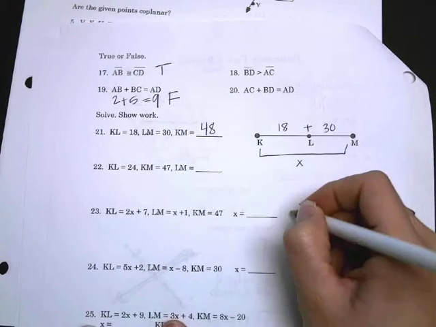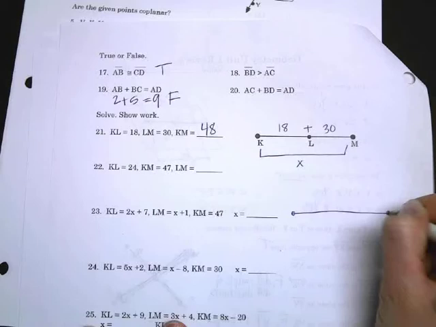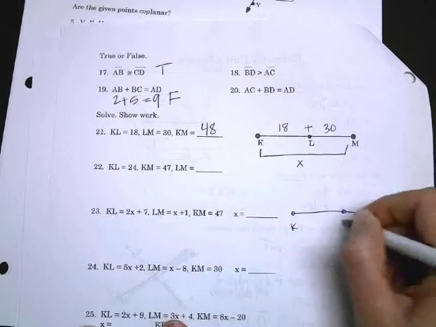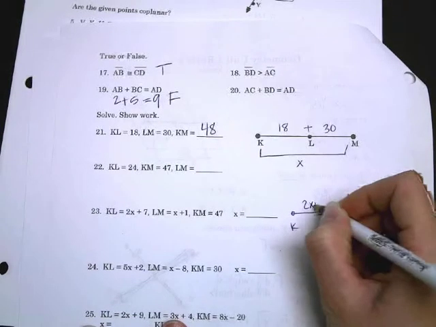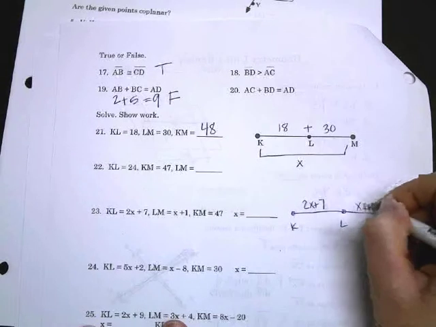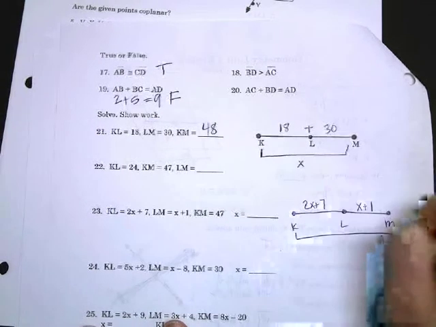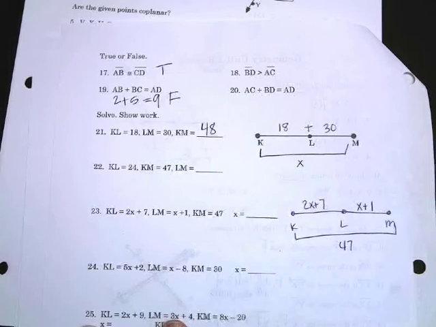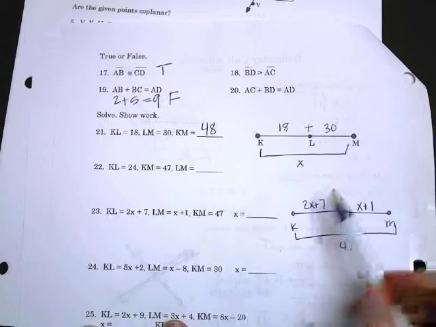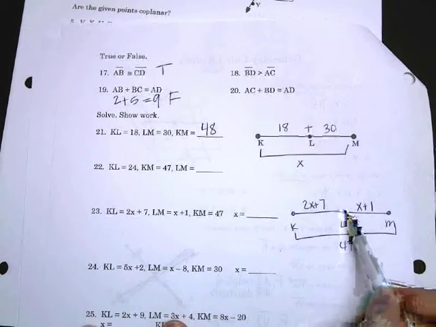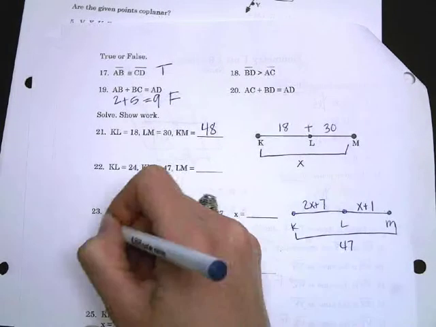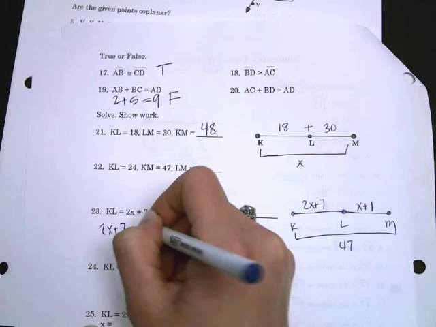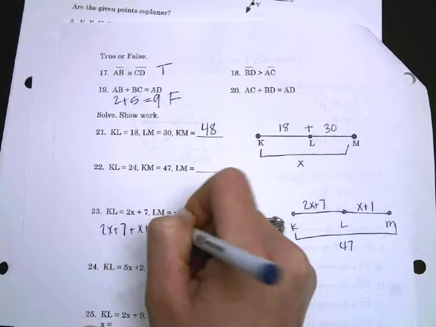23 is still going to use that same picture, but I already labeled that picture with a different problem, so I'm just going to redraw KLM and then label the picture again. It says KL is 2x plus 7, LM is x plus 1, and the whole thing is 47. So what we're going to do again is take this piece, add it to this piece, and set it equal to the total. So 2x plus 7 plus x plus 1 equals 47.